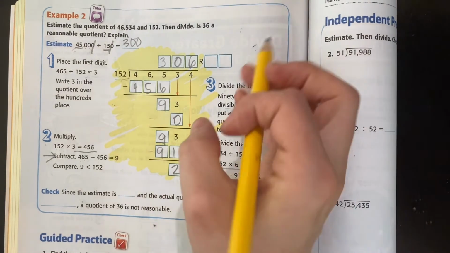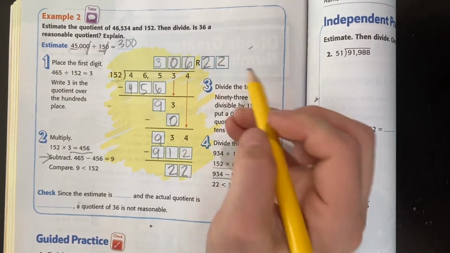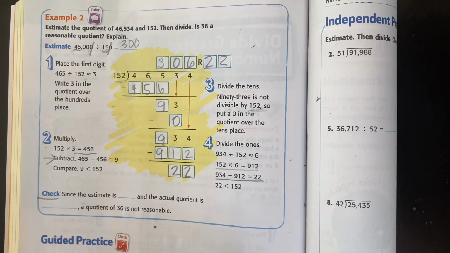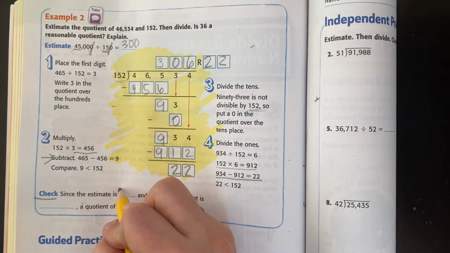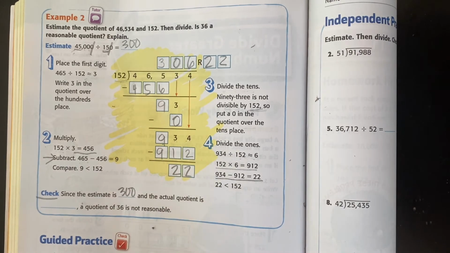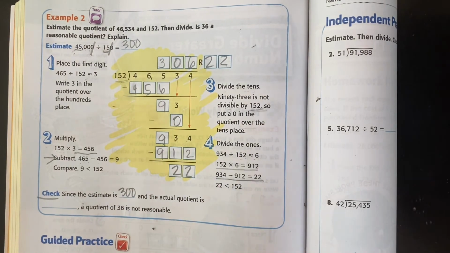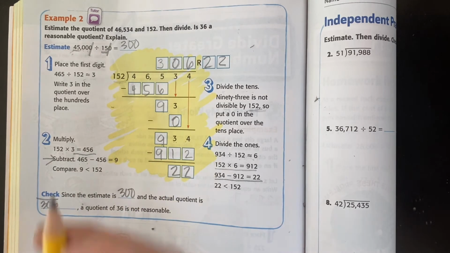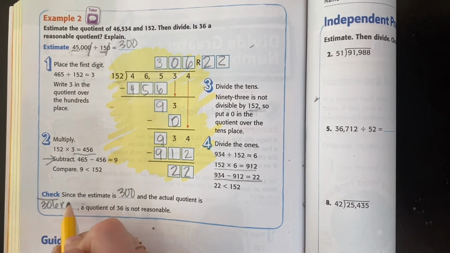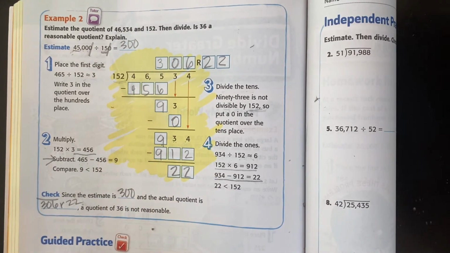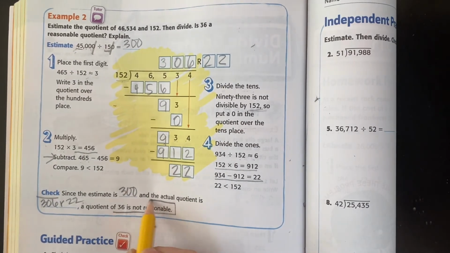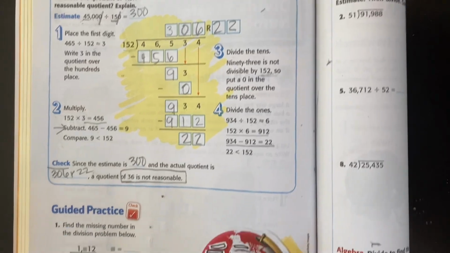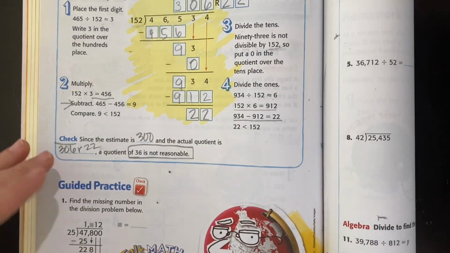So that's my remainder. Now we're going to do our check. Since the estimate is 300 and the actual quotient is 306, remainder 22, a quotient of 36 is not reasonable. That's way off, okay? All right, boys and girls, you're going to go on to do guided practice.